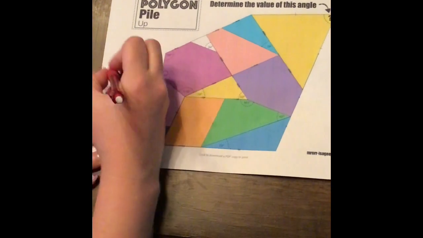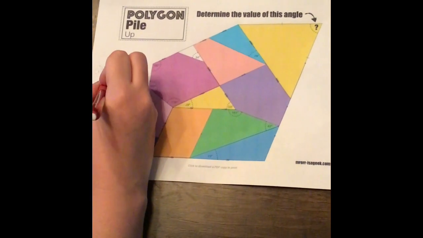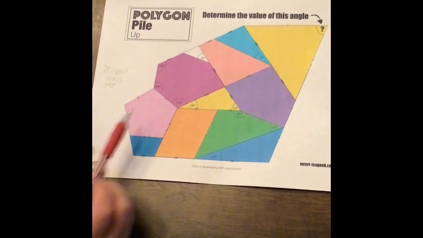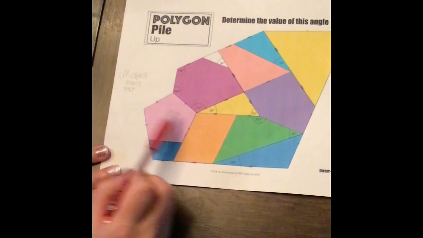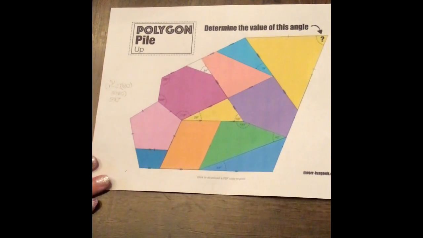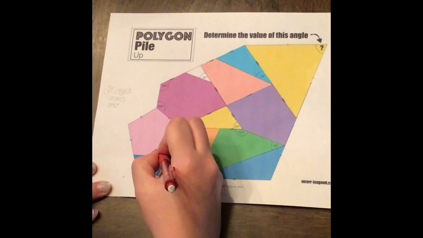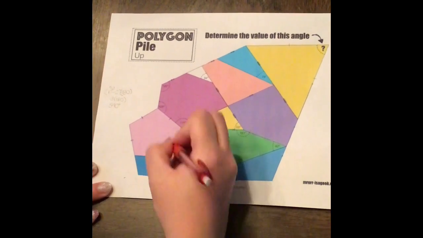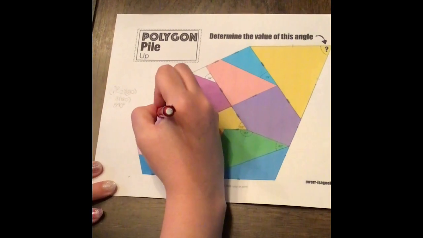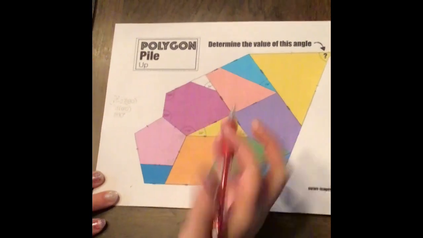All right, so that gives me 540. And remember, this formula is to find all those angles together. Since it is a regular polygon, I can just divide that by how many there are. So I'm going to take that and divide it by 5, and that gives me that each of these angles is 108. So I'm going to go through in my picture and label that each one of these is 108.